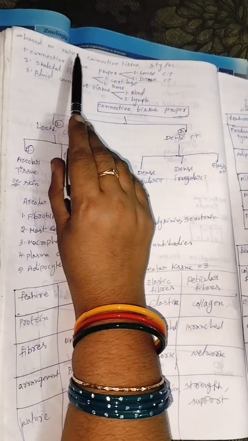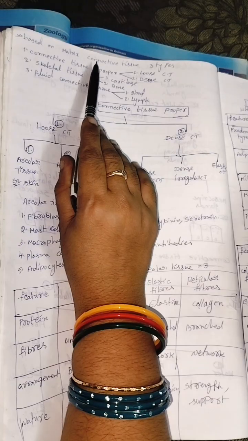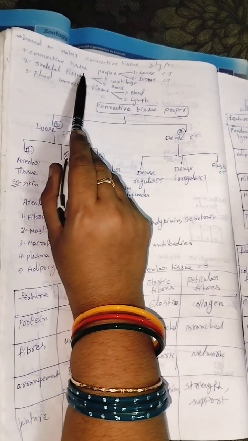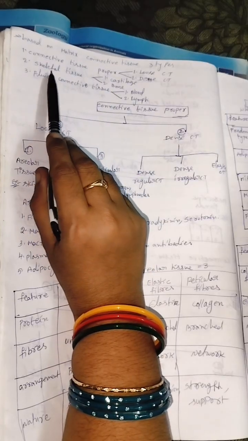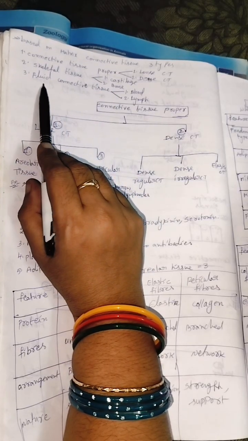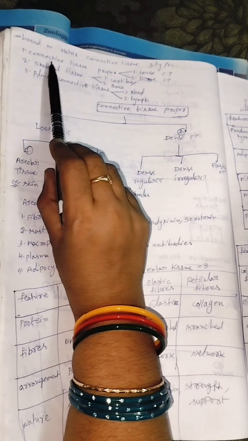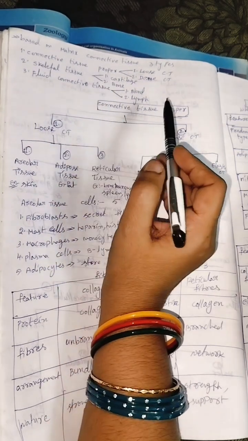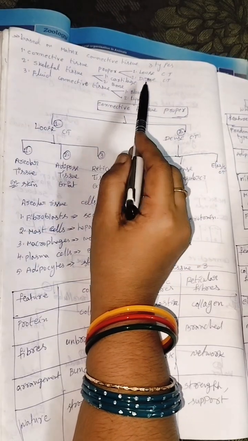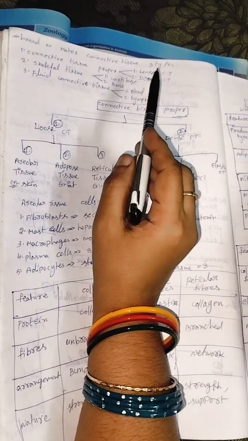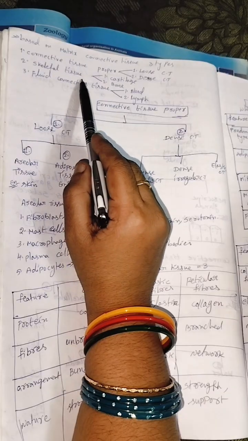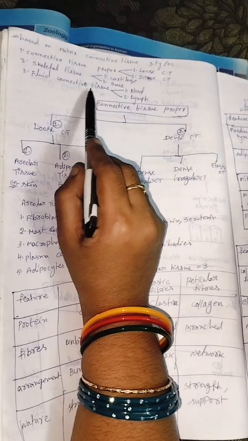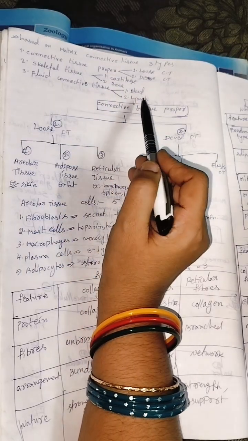Based on the matrix, connective tissue is of three types. First one, connective tissue proper. Second one, skeletal tissue. Third one, fluid connective tissue. Connective tissue proper is also of two types: loose connective tissue and dense connective tissue. Skeletal tissue is of two types: cartilage and bone. Fluid connective tissue contains blood and lymph.